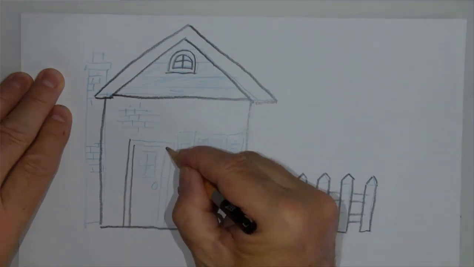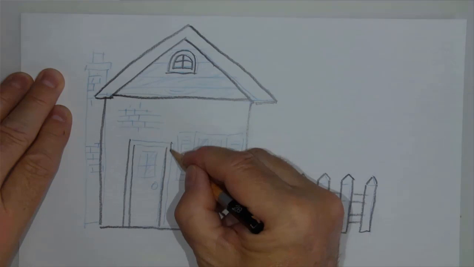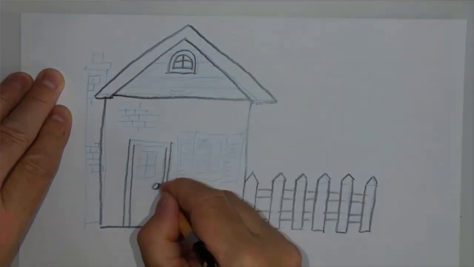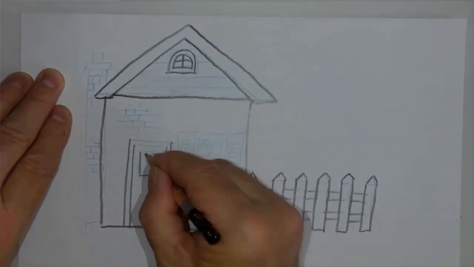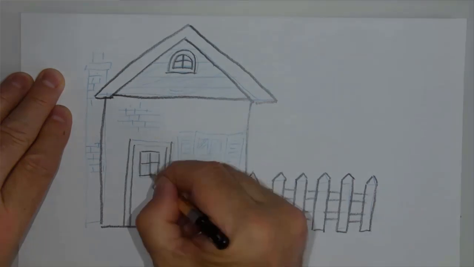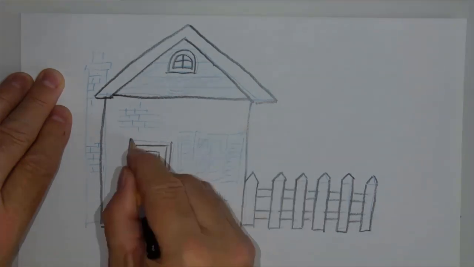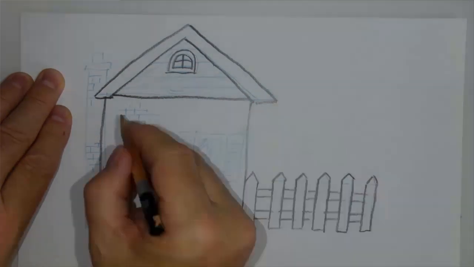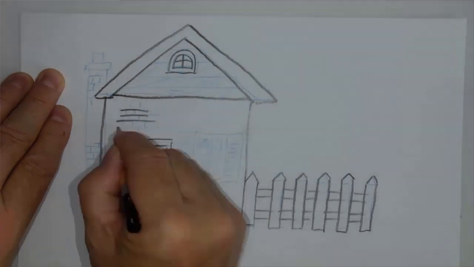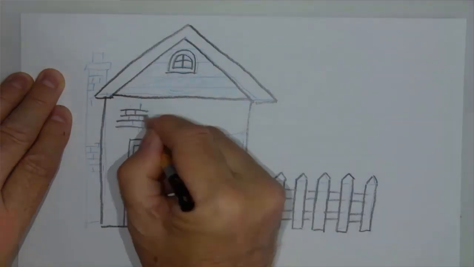And doing that, using shapes to represent things, will allow you to get your ideas across very quickly, but make it so that it's recognizable. People will get what it is that you're trying to get across.